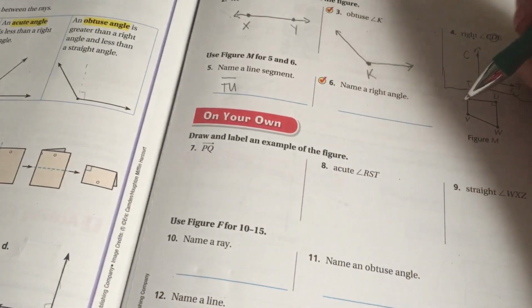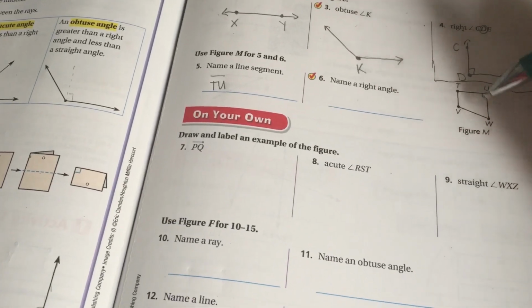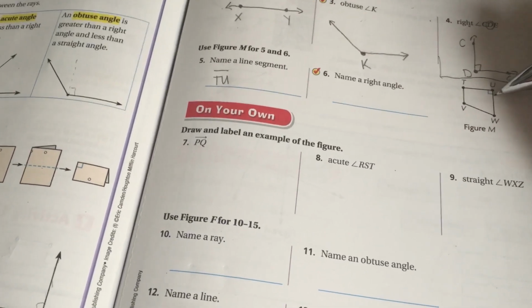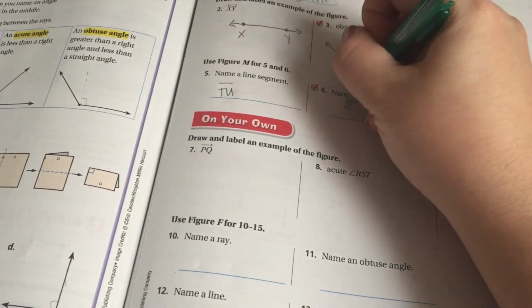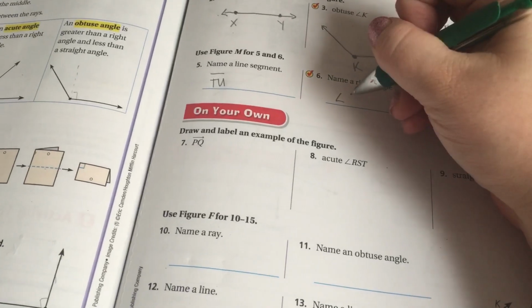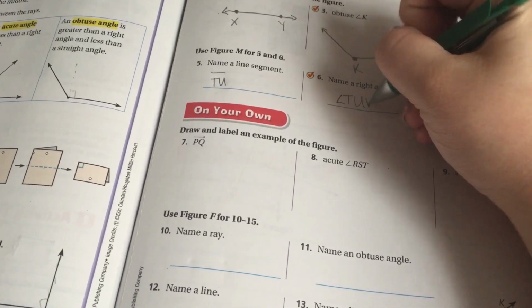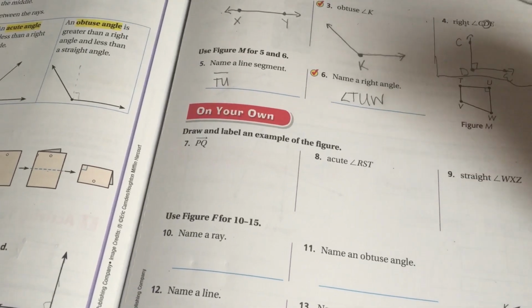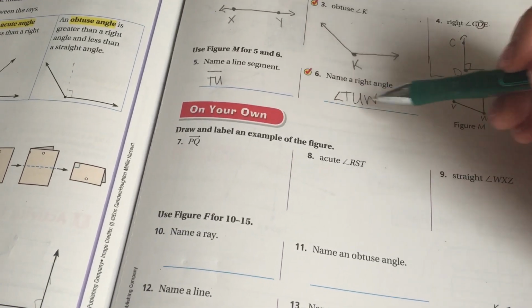And this one says name a right angle. Well, on this picture, there's only one right angle actually noted on here, so I'm just going to use that one. I'm going to say angle TUW. Could also do WUT as long as that U is in the middle. That's what counts. So this could be WUT as well.